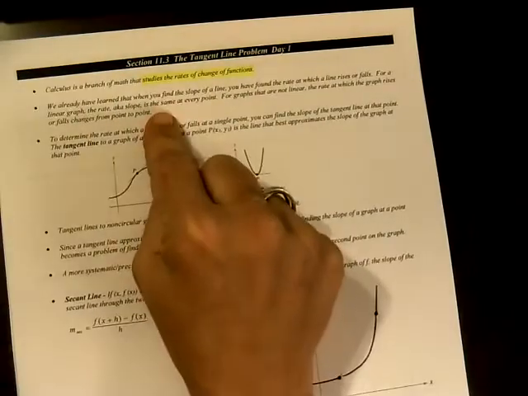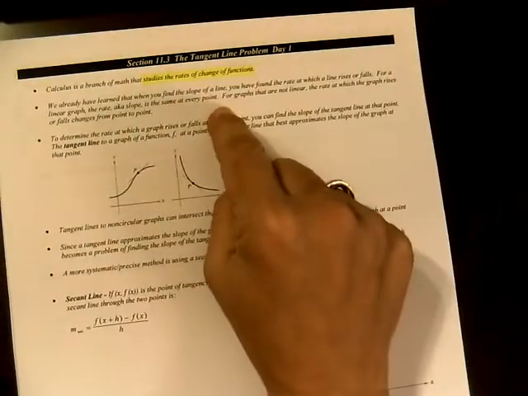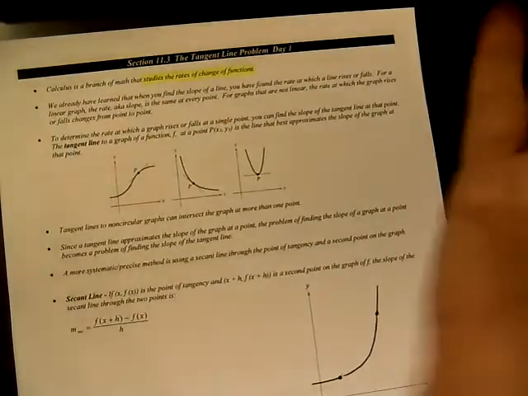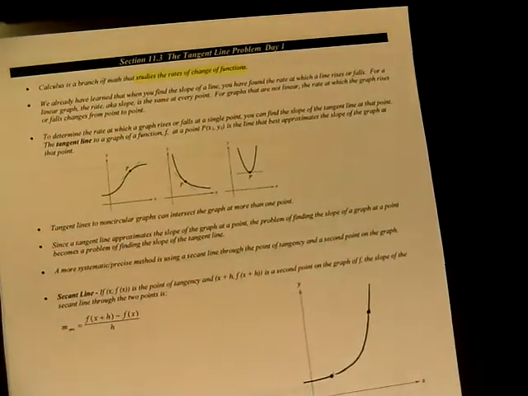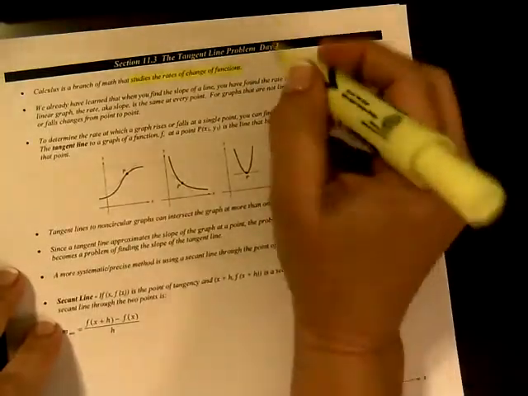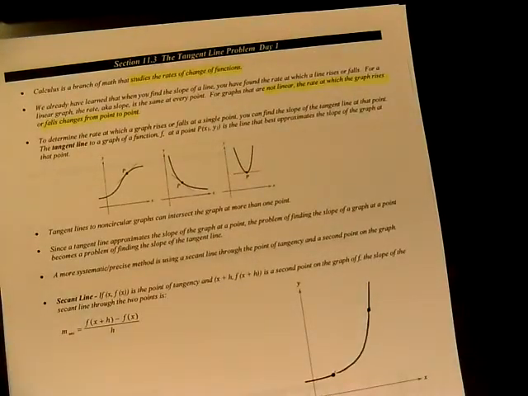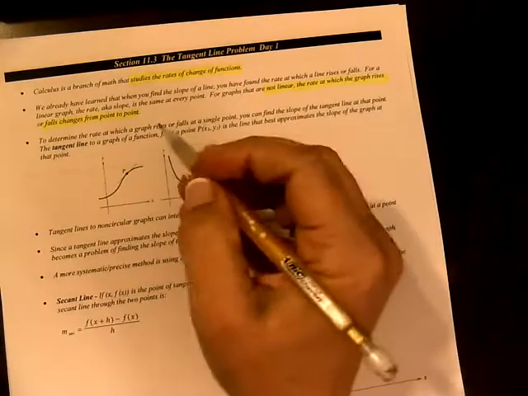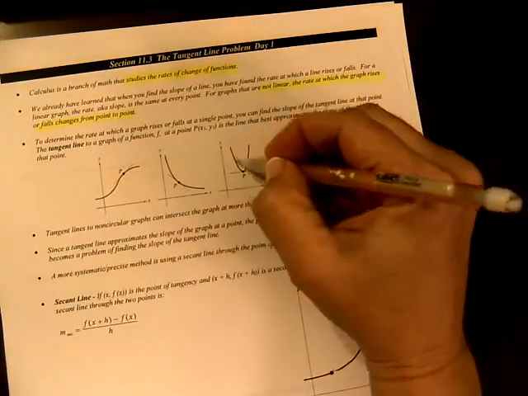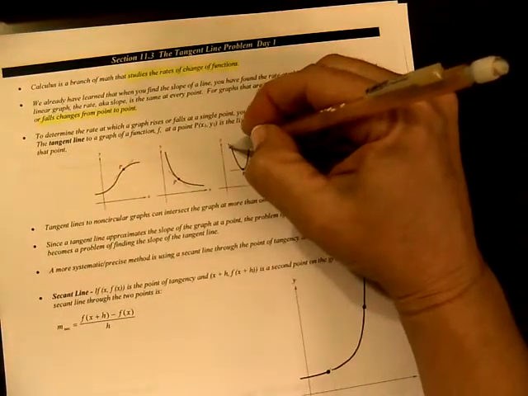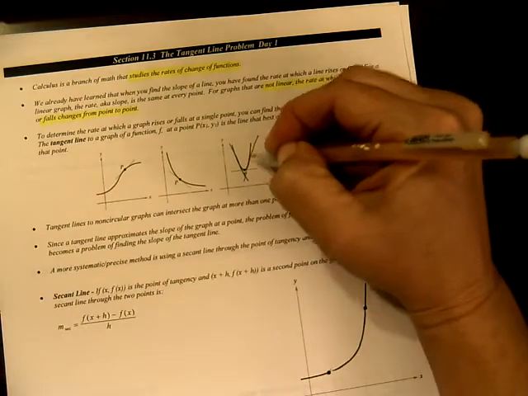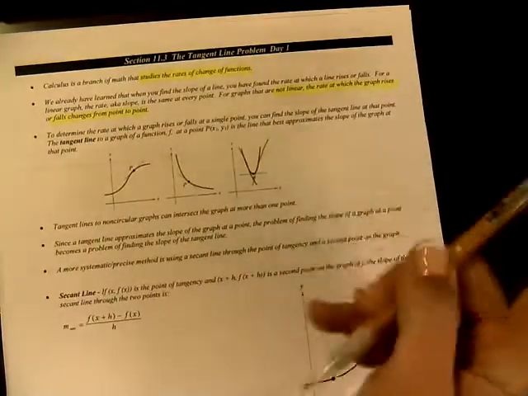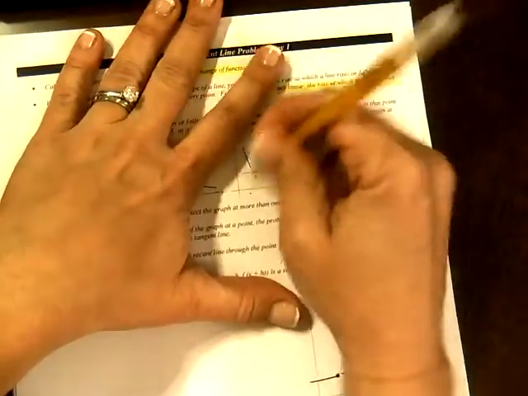We've already talked about slope: when you find slope, that's the rate at which a line rises or falls. For a linear graph, the slope is the same at every point. But for graphs that aren't linear, the rate at which the graph rises or falls changes from point to point. So, for example, this function right here is decreasing. At this point, that function is increasing. So notice there are a lot of different slopes that it would have.